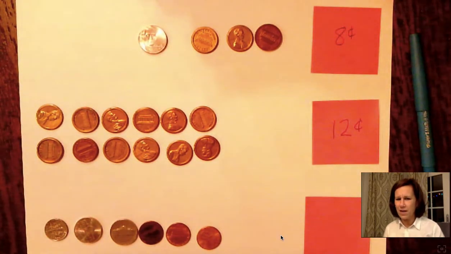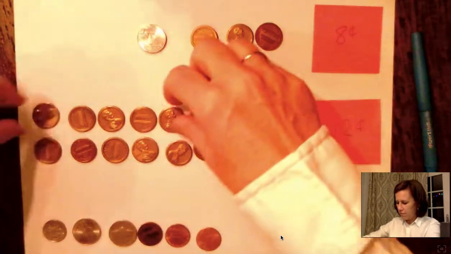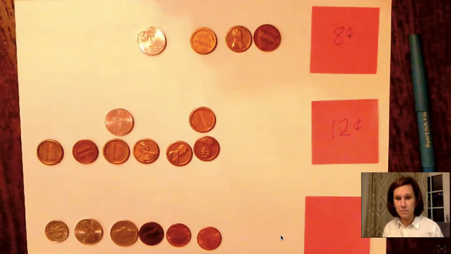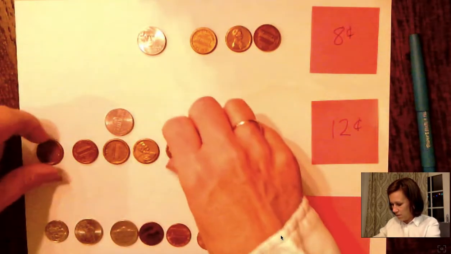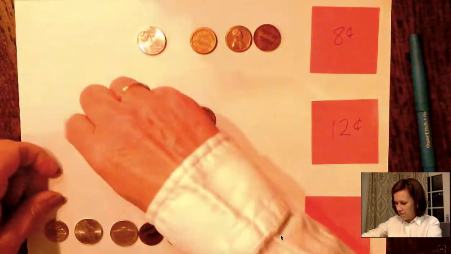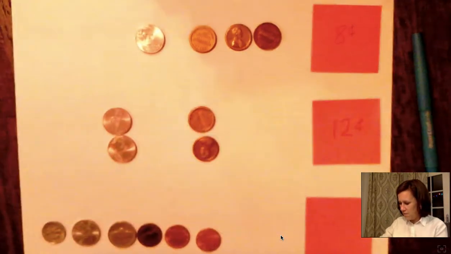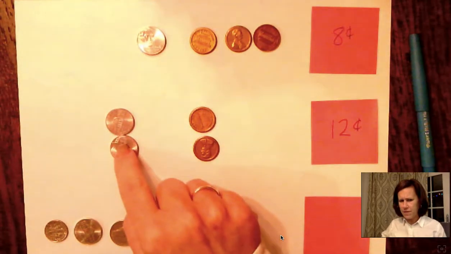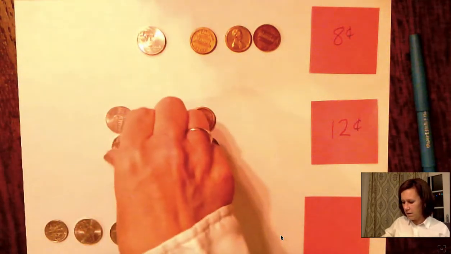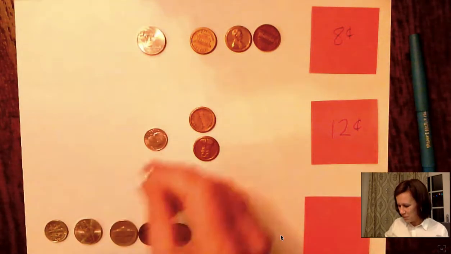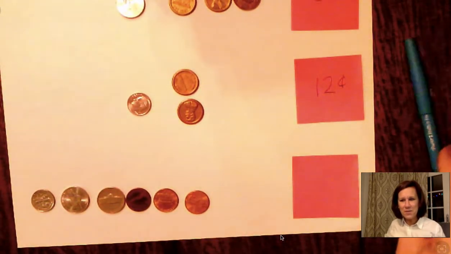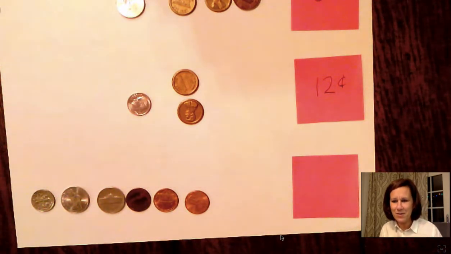What other coins could I use for 12 cents? 1, 2, 3, 4, 5. If I take these away, I could put a nickel. What else could I do? Mathematicians, did you see there were 5 more? 1, 2, 3, 4, 5. And another nickel? 5, 10, 11, 12. You're right. Wait a minute. 5, 10. Could take those away and cash them in for a dime. 2 nickels equals a dime. 12 cents. All right, mathematicians, how are you doing with understanding pennies and nickels and dimes?